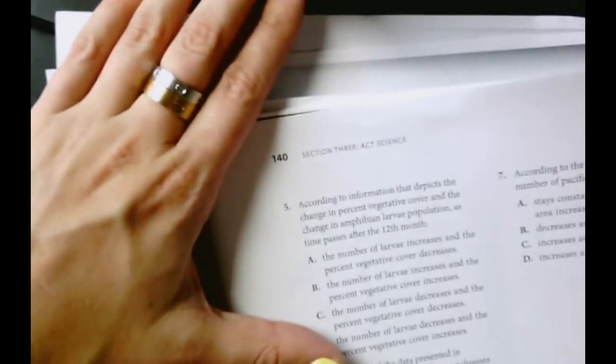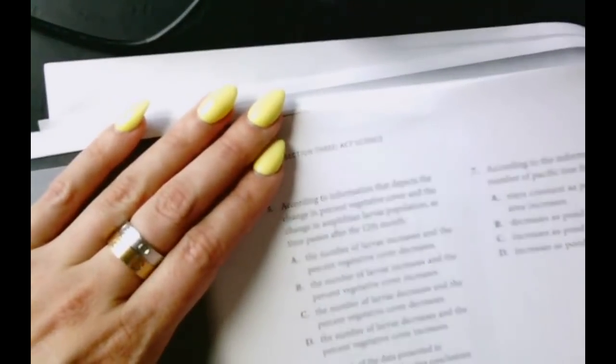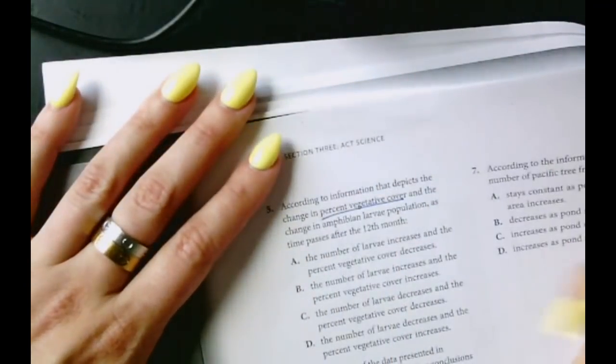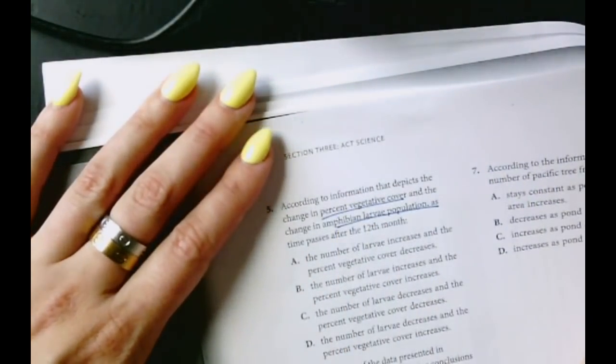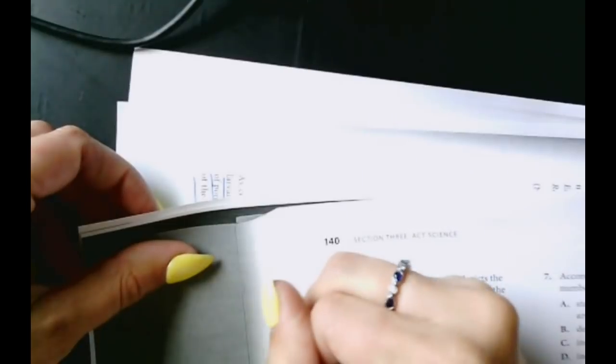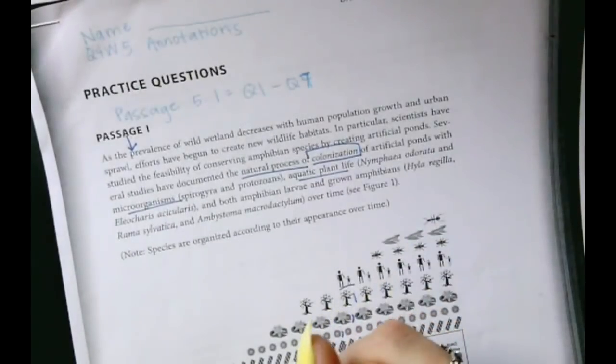Almost done. Number 5 says, according to the information that depicts change in percent vegetative cover and the change in amphibian larvae population as time passes after the 12th month, what happens? This is a trend question. So it's all words, but it's actually IOD. So I'm going to go to the 12th month in this passage.